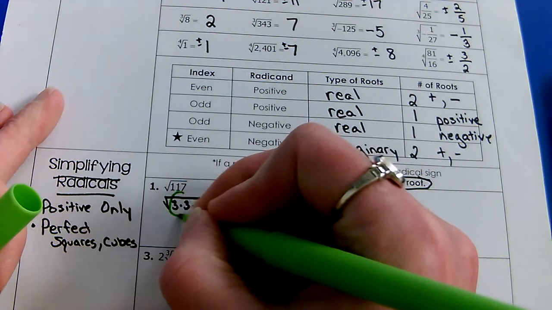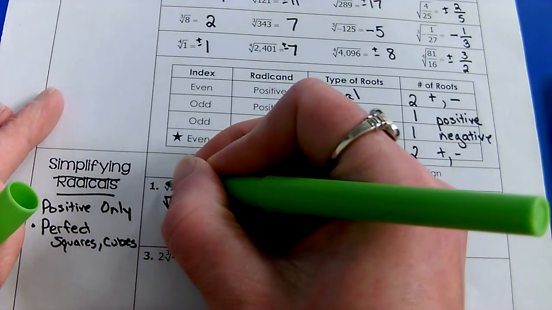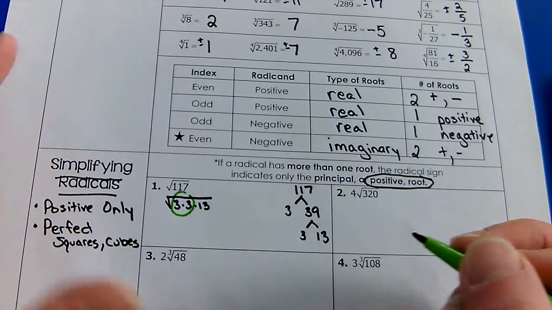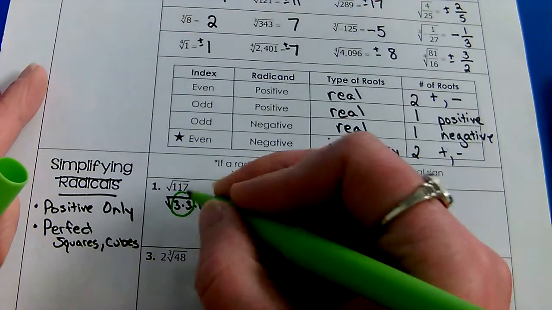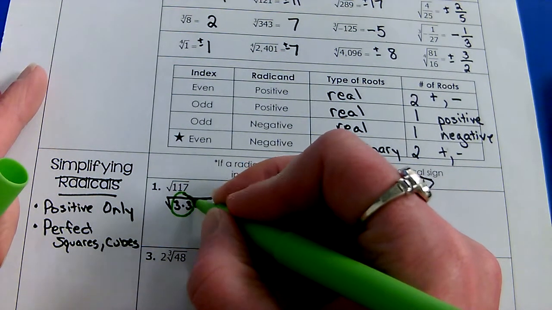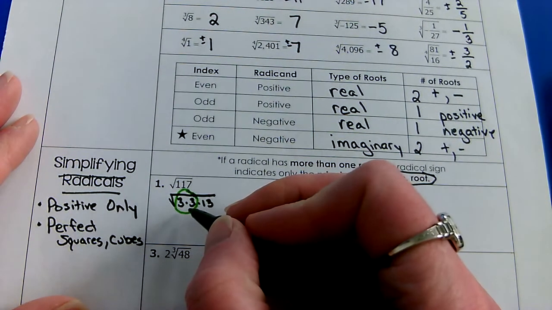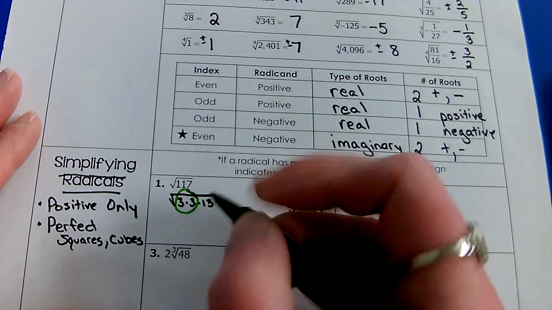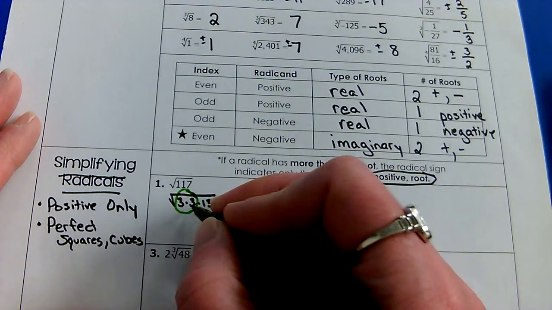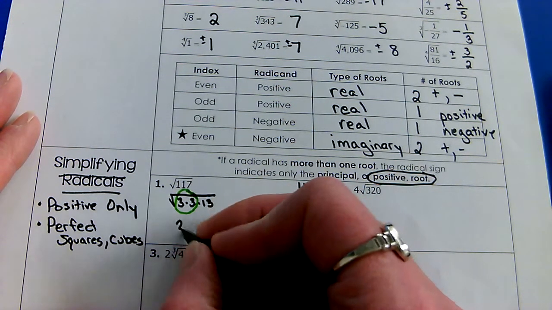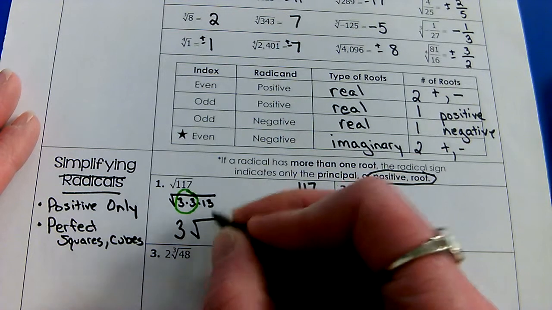So when I see this pair and my index is 2, okay, there was no index written, so that's an index of 2, I'm looking for a pair, a perfect square. Any pairs are a perfect square. The square root of 3 times 3 is just a 3.